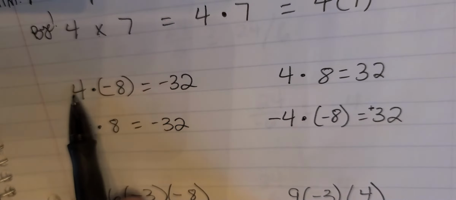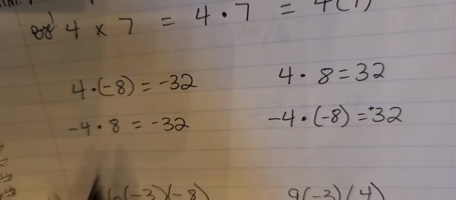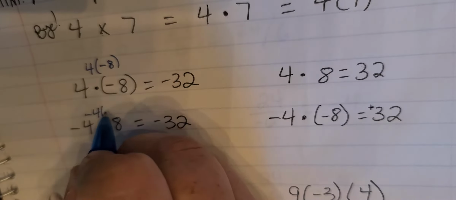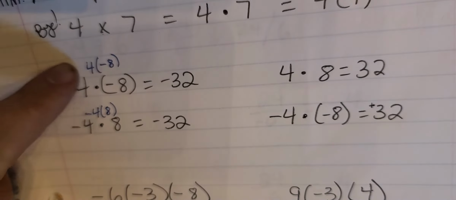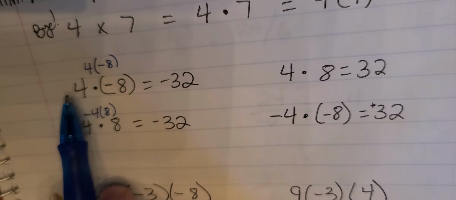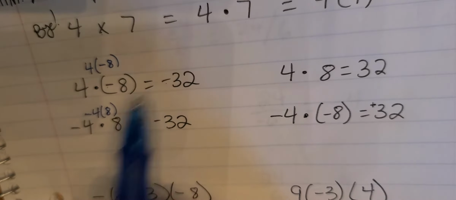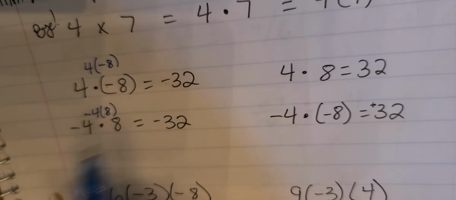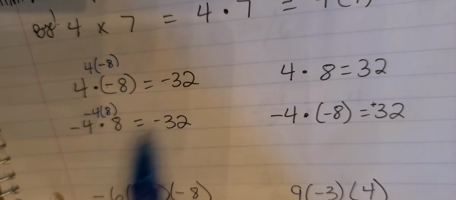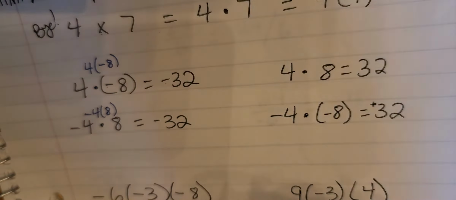Now, in these examples, we have 4 times a negative 8. I put the parentheses here even though I didn't have to. I could have just written this as 4 times negative 8. And I could have written this one also as negative 4 times 8. These two are equivalent, and these two are equivalent. But watch what happens here. Positive 4 and a negative 8, I wind up with a negative 32. The numbers don't do anything different. They're not doing anything special. It's the signs you have to be careful of. If I have a negative 4 and I multiply it by a positive 8, I wind up with a negative 32.